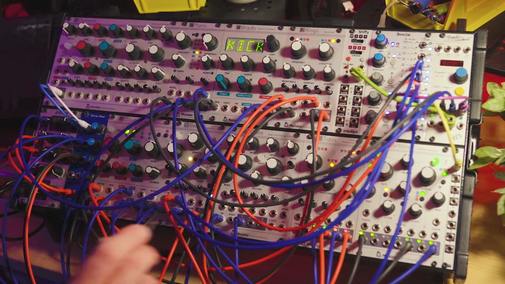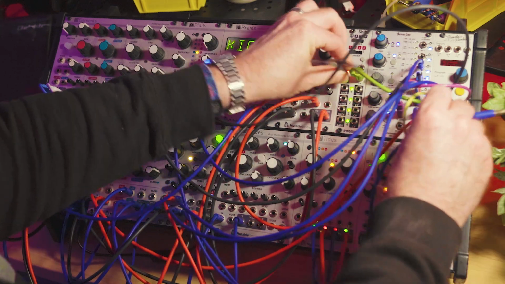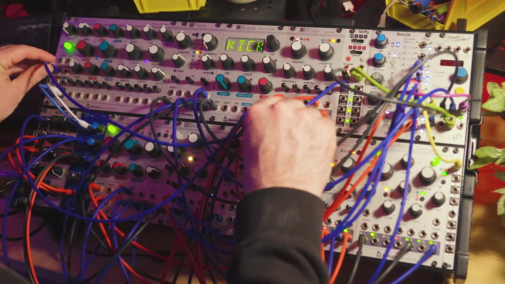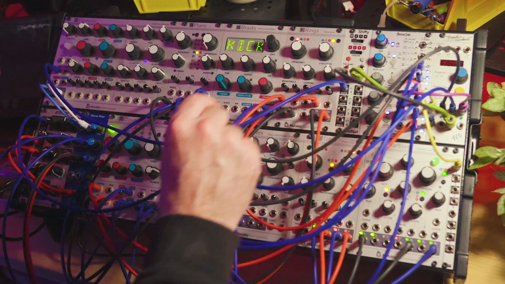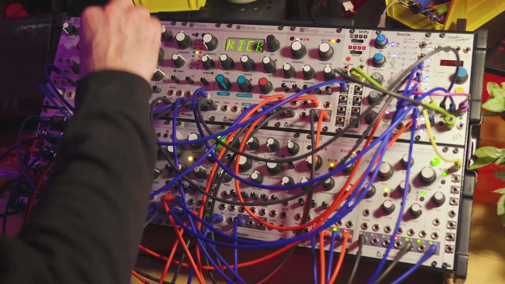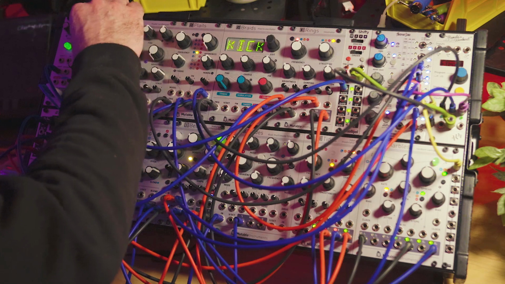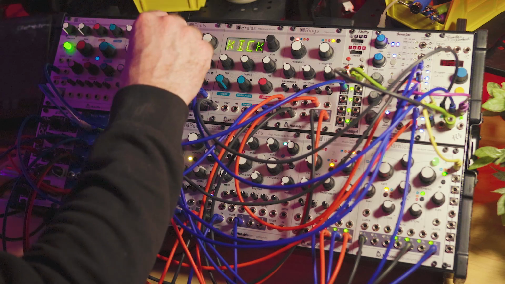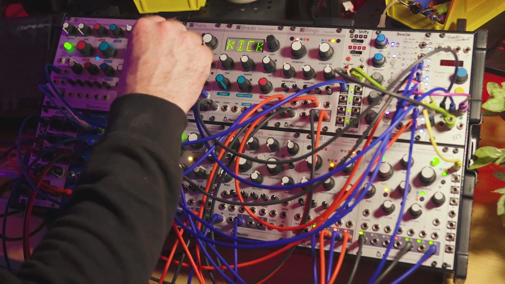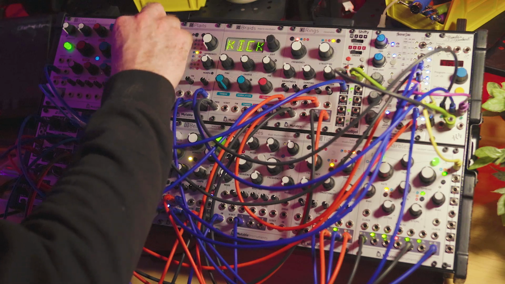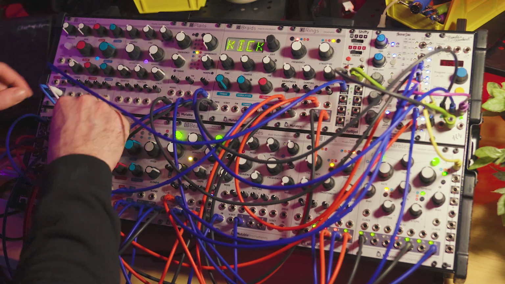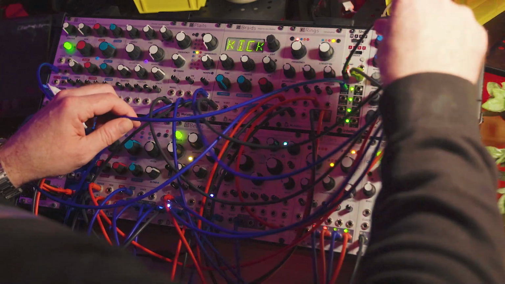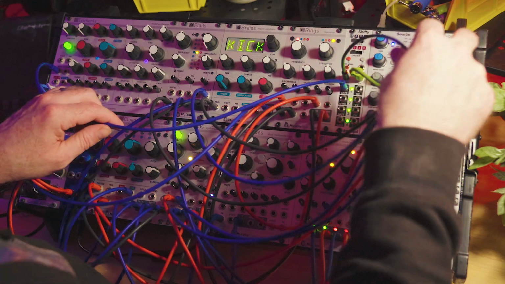Let's get Elements going. We're using Shifty as a sort of cable lengthener. A little fast. I'm going to use that channel. That's channel 5.